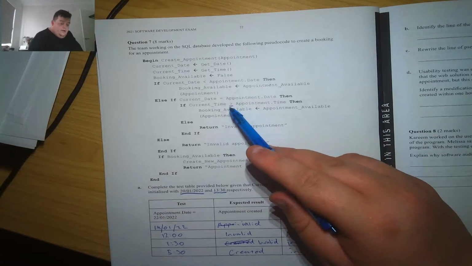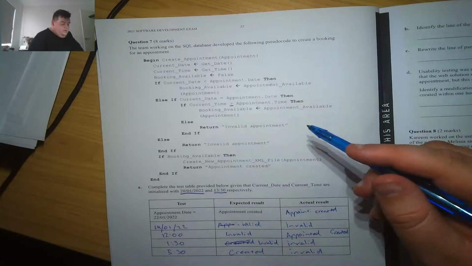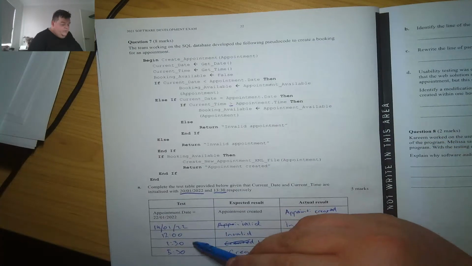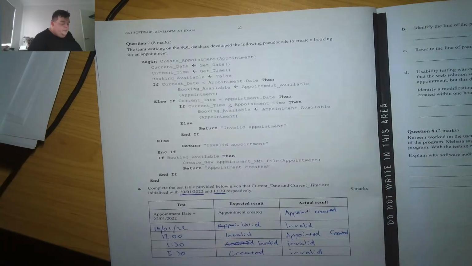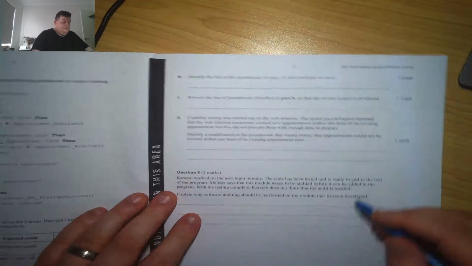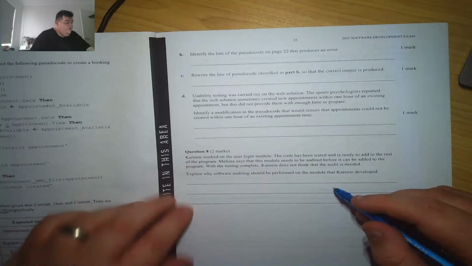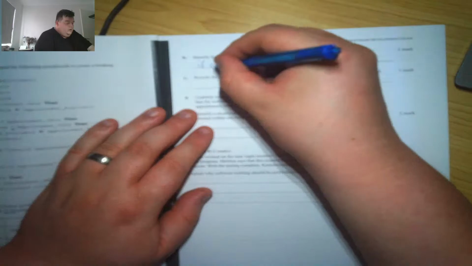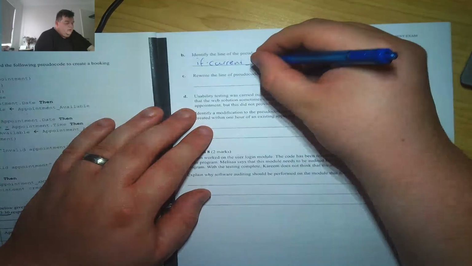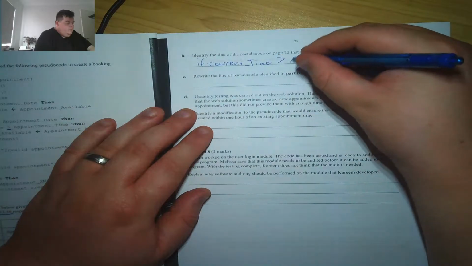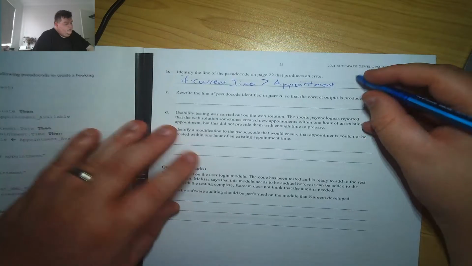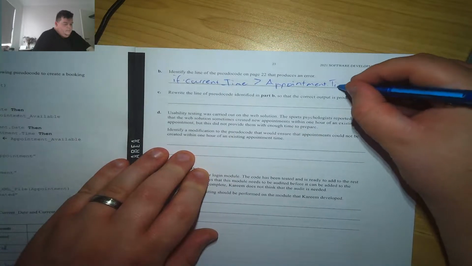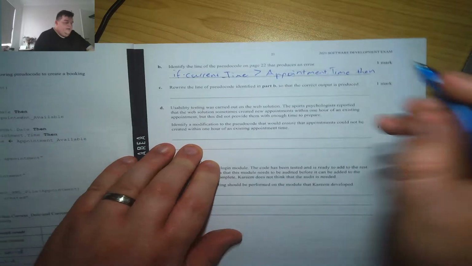Anyway, that's the error. So they all reverse around. You can see 5:30 is not before, so it returns invalid appointment. Okay. So identify a line of pseudocode on page 22 that produces the error. So it's if current time greater than appointment time. Rewrite this line of code.